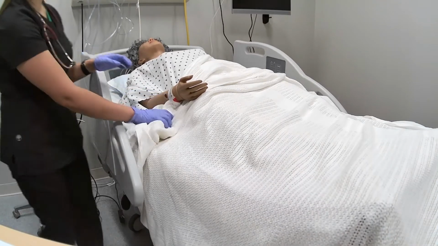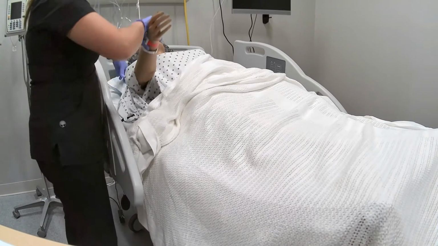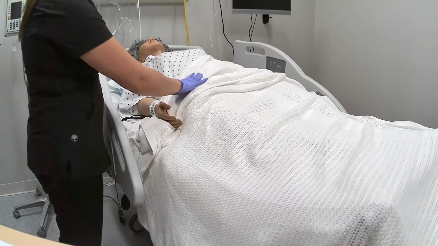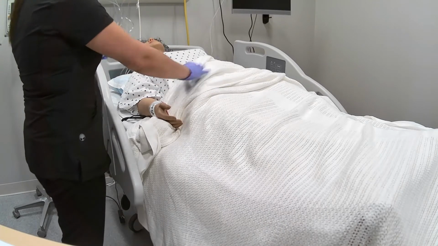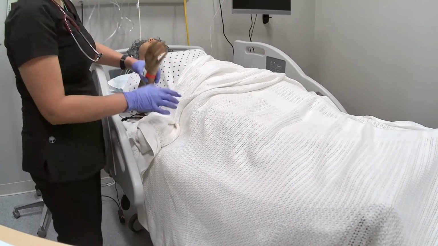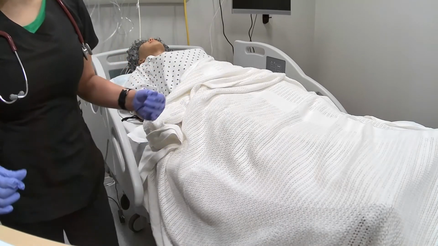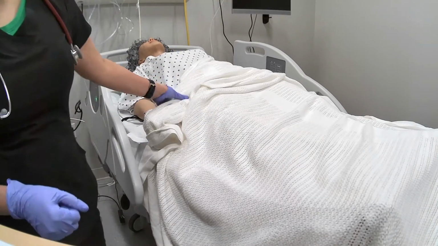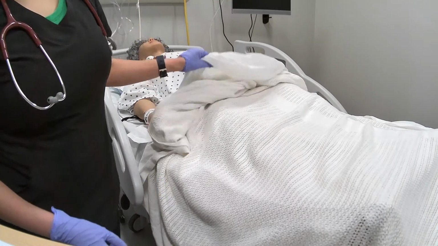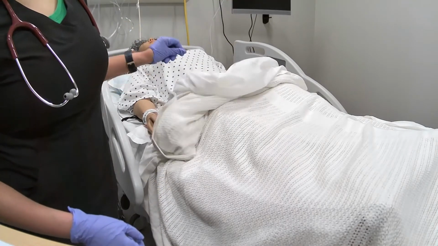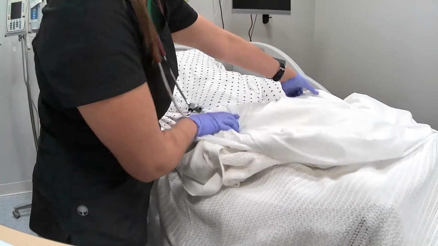Okay, so Ms. Bloom, today I am going to assess your abdomen, and I am going to need to pull your gown up as well as your bed covers off, okay? So that way I can see your abdomen. So first thing that we're going to do is we're going to do inspection, okay? So we are going to inspect the abdomen. You can place a pillow under the head, and you want to make sure that their arms are on the side.